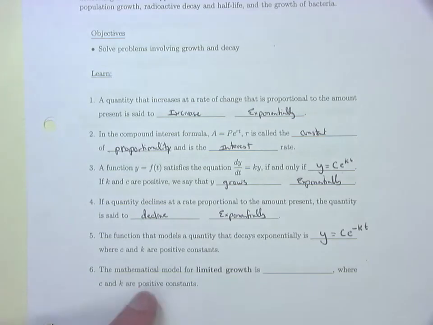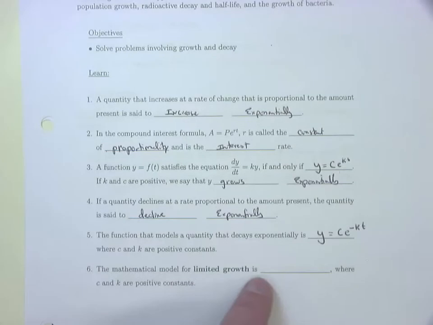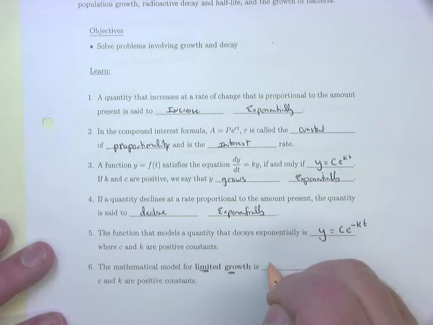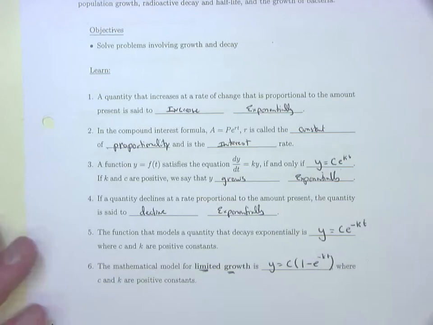The mathematical model for limited growth is, here's one more formula. You know to use this formula when it says limited growth. This would be y is equal to some arbitrary constant times 1 minus e to the negative kt. This is your limited growth model. Okay? y equals c times 1 minus e to the negative kt.